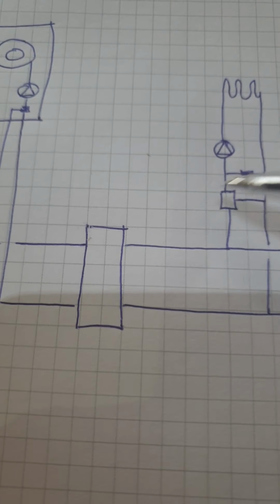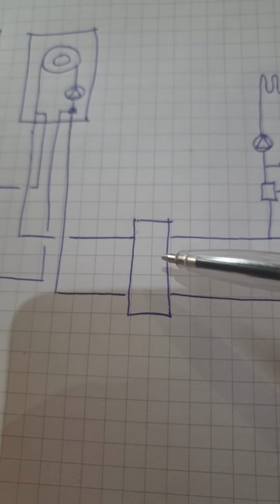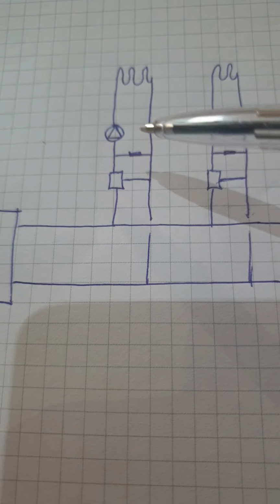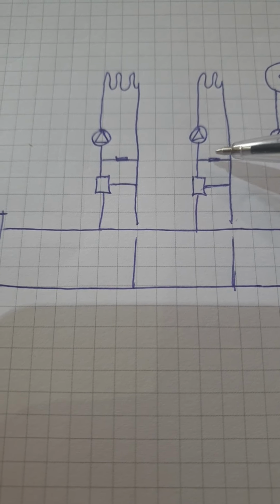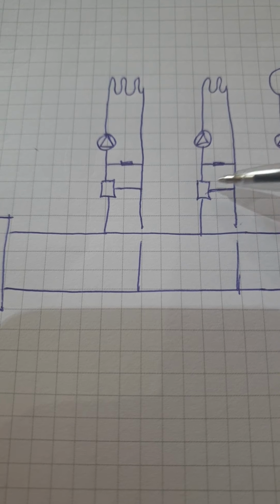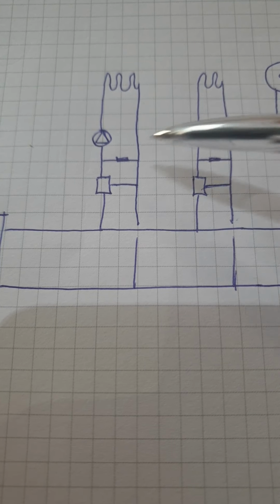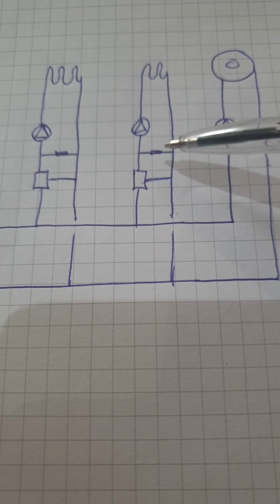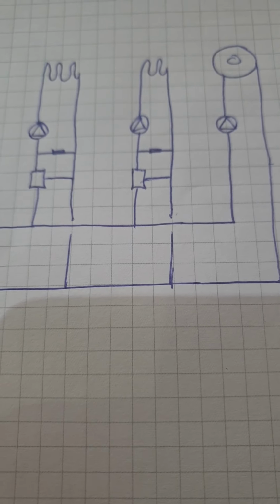and I think that's mainly used when you don't have a low loss header. So in this diagram I've drawn the low loss header and I've drawn the bypass, so this is a little bit of a grey area for me. I believe it's for when you don't have a low loss header, but I would pretty much always install the low loss header. So that's it.